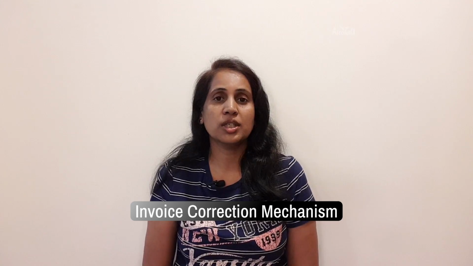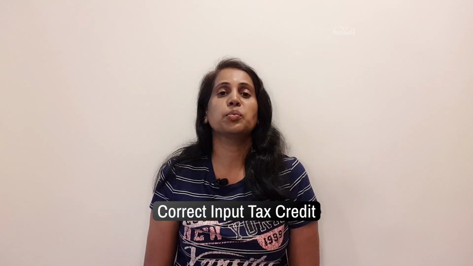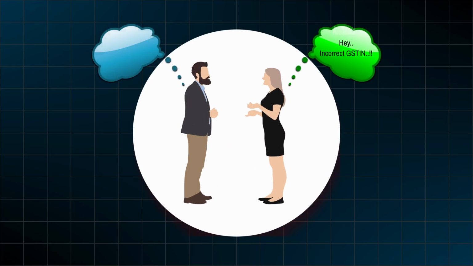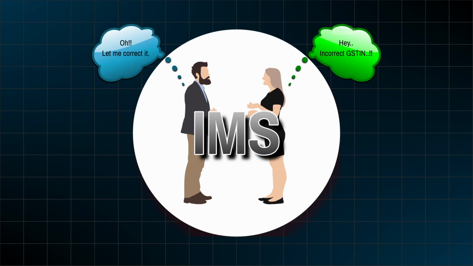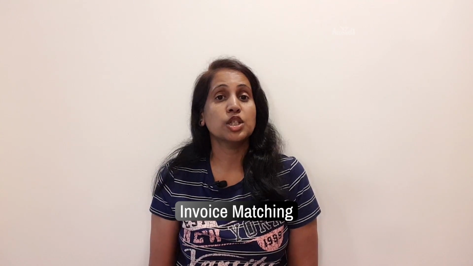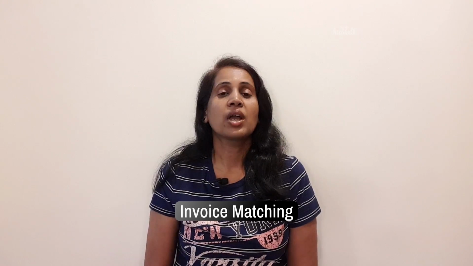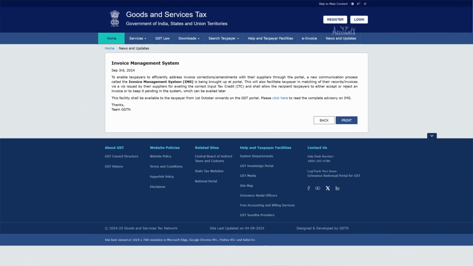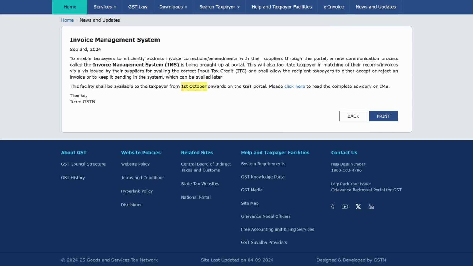In short, IMS helps in correction of invoices issued by suppliers so that buyers could avail correct input tax credit. Using IMS, buyers or recipients can communicate with suppliers, and this would help them in matching their purchase invoices with those issued by the suppliers. And IMS is going to be live on the GST portal from 1st October.